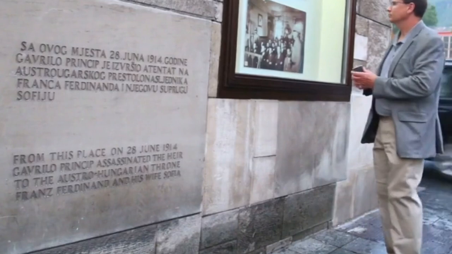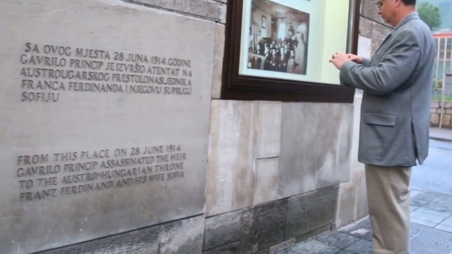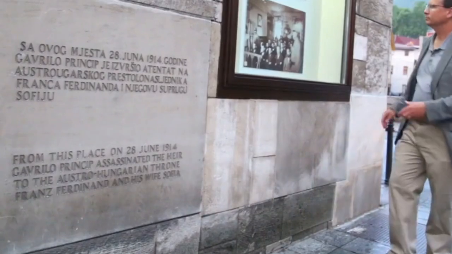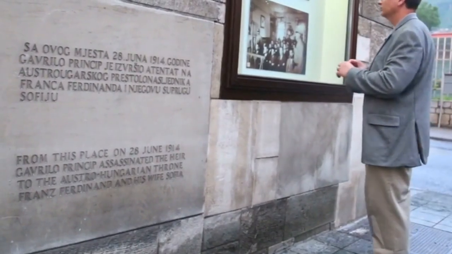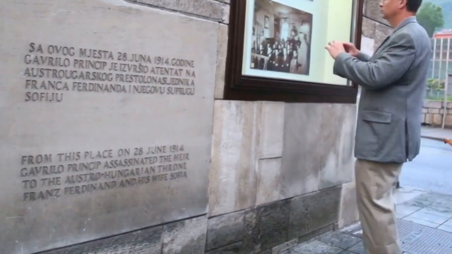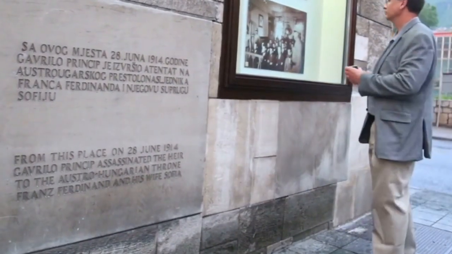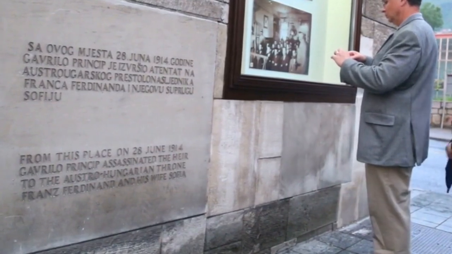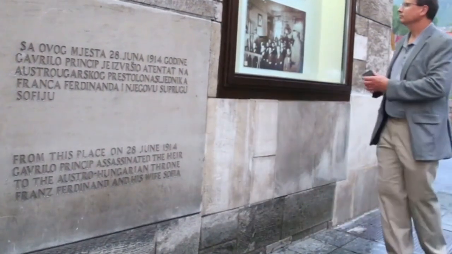The assassination that sparked the war. Fast forward to June 28, 1914. Archduke Franz Ferdinand, heir to the Austro-Hungarian throne, visited Sarajevo, the capital of Bosnia. His visit was seen by many as an attempt to assert Austrian control over the region. Six young Bosnian revolutionaries, determined to make a stand for independence, plotted an assassination.